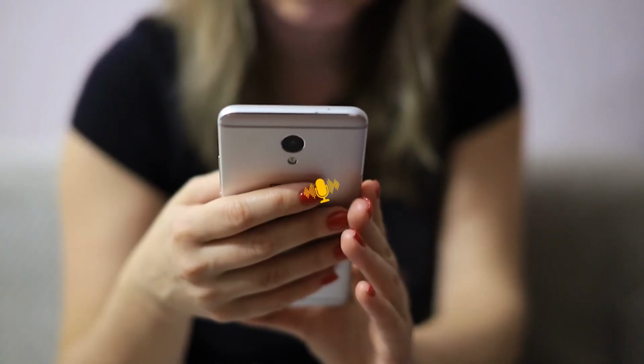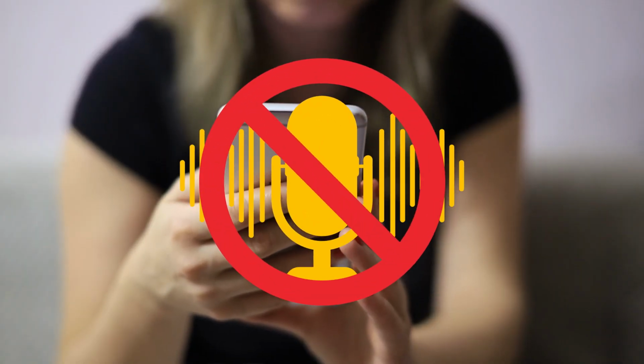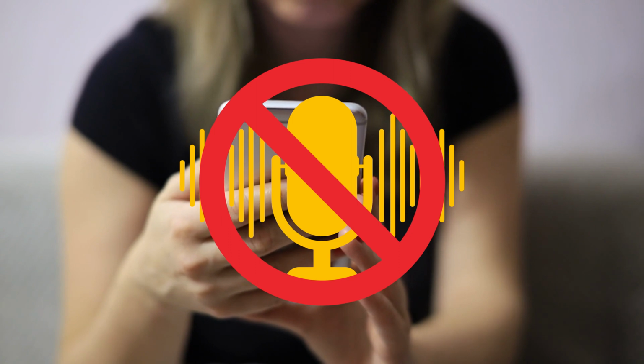Because of the legal issues surrounding phone call recording, manufacturers don't build that into the phone to make it capable of doing it on its own. So you're gonna have to use a third-party app or a separate recording device. So let's jump into those options.